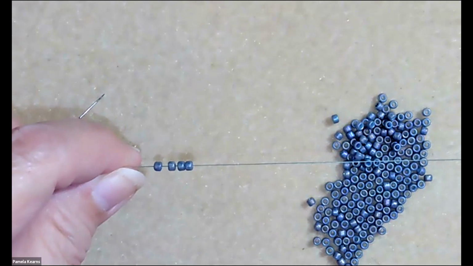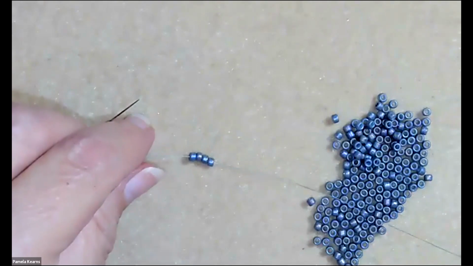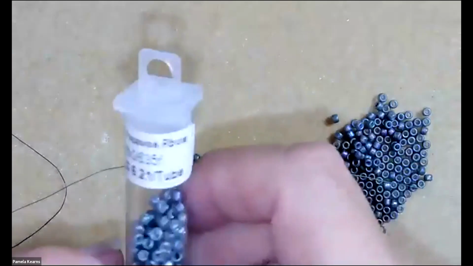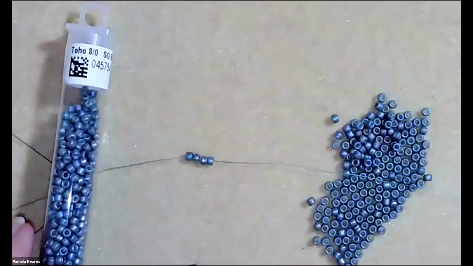Okay. What size are they? Those beads? Those 4 are size 8 seed beads. Okay, thank you. These are size 8 Toho. I've also got a question from Inez about the thread.